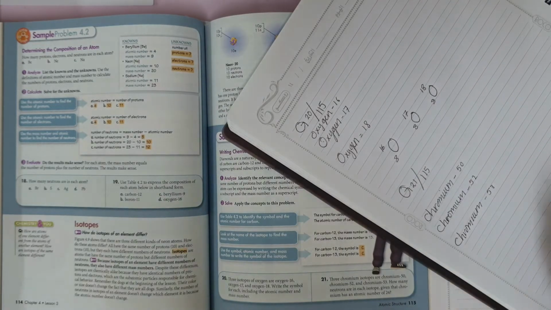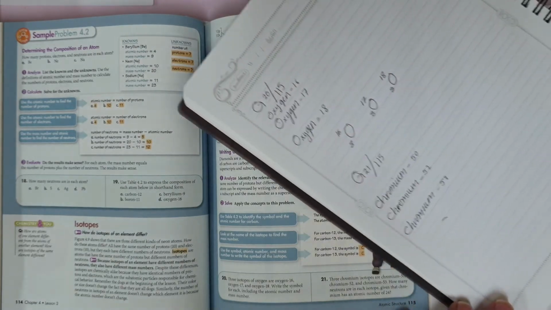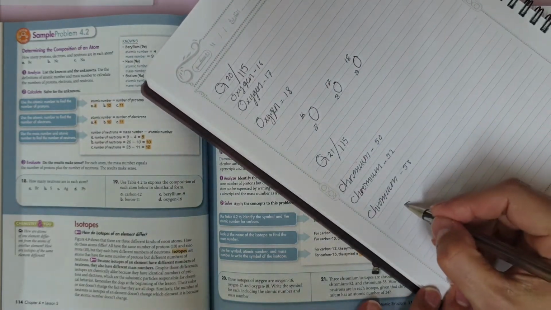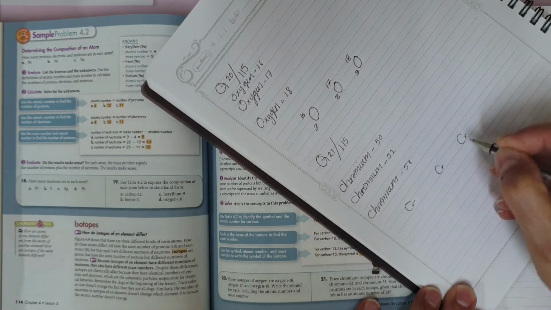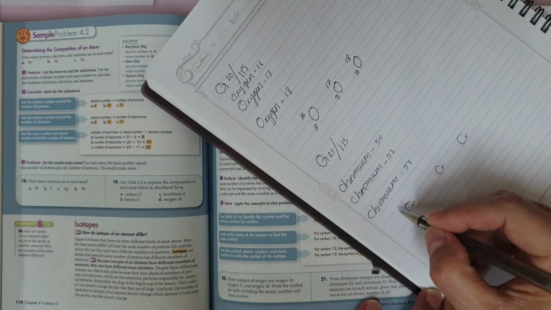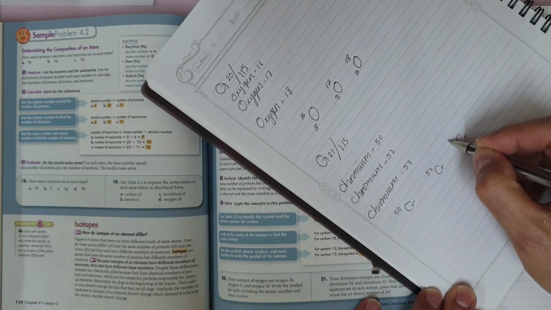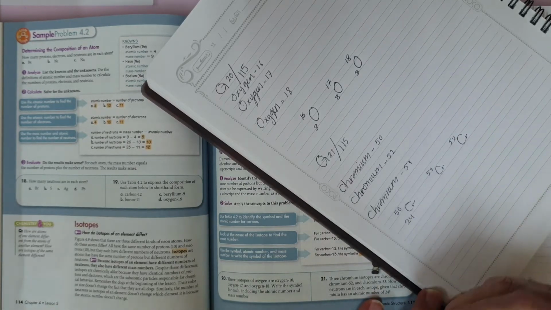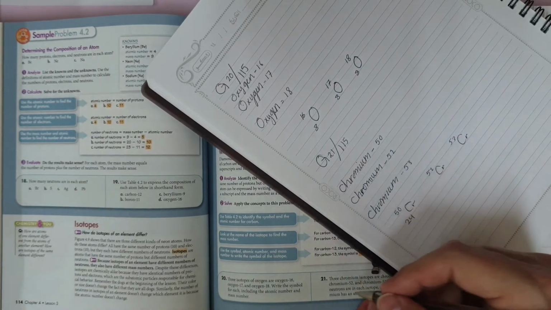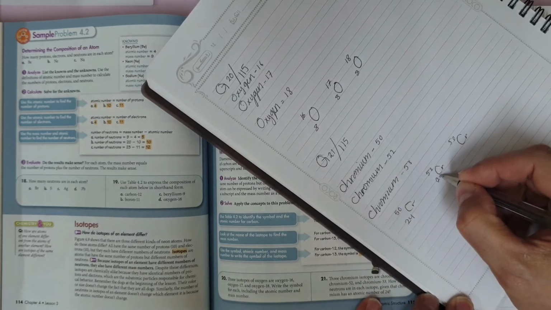Chromium, Cr, Cr, Cr: 50, 52, 53. The atomic number, as it says in the question, is 24.